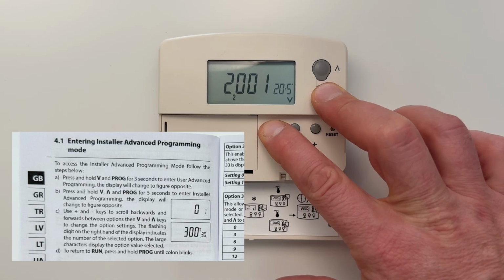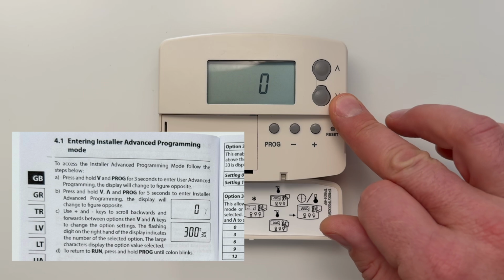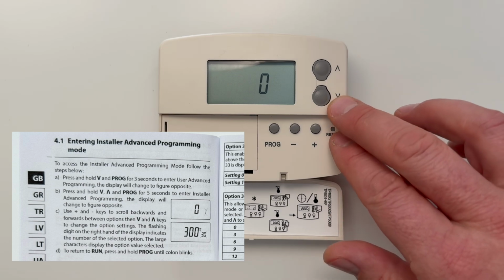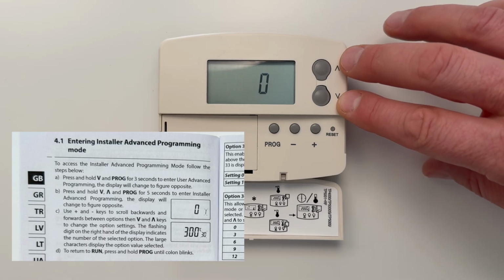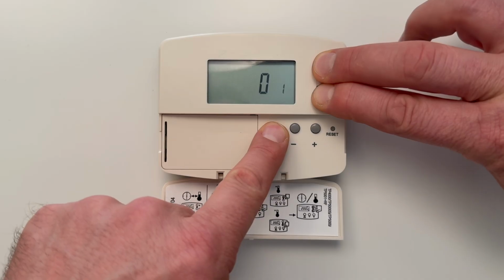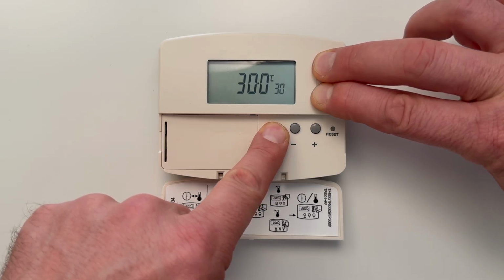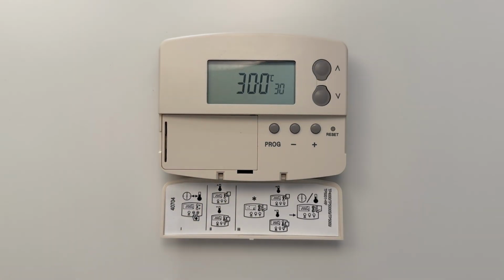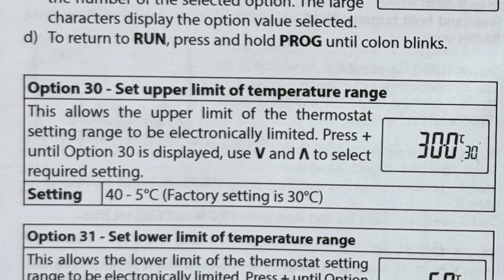This will guide us to advanced programming mode, and now I need to hold both arrows and push program mode and hold for 5 seconds. 1, 2, 3, 4, 5. Okay, and now I have option 13, and it is for setting the upper limit for the temperature range.